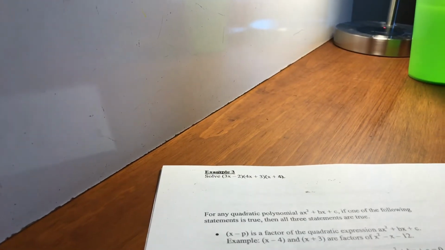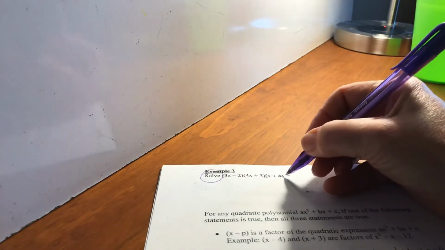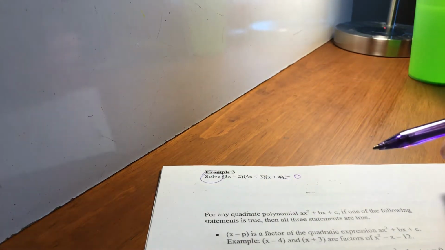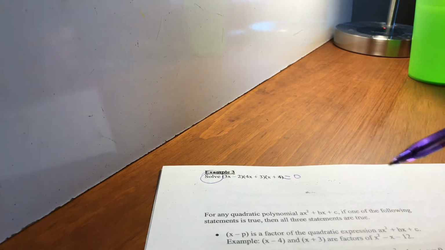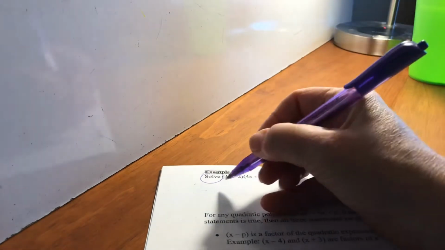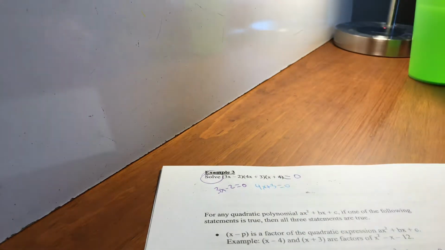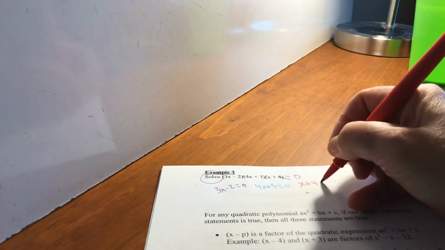All right, example 3 has how many factors? Looks like 3 factors. If I'm solving, I have to find the x-intercepts. I have to put this equal to 0. If you're multiplying 3 different things times each other and getting an answer of 0, one of them must be 0. So either 3x minus 2 equals 0, or 4x plus 3 equals 0, or x plus 4 equals 0.